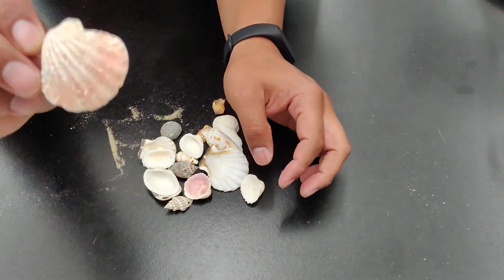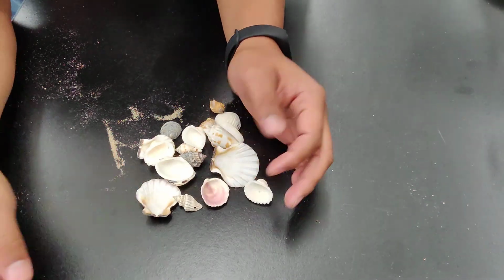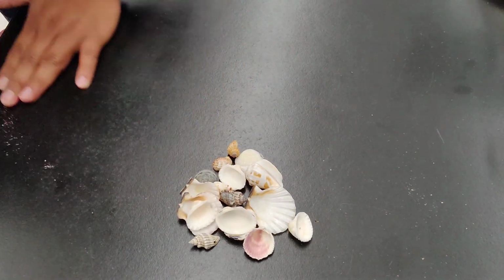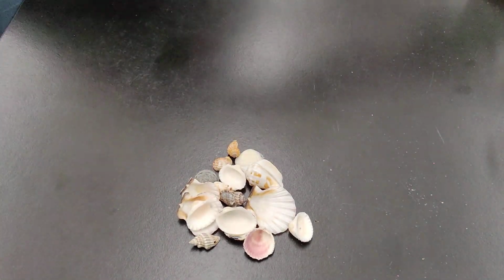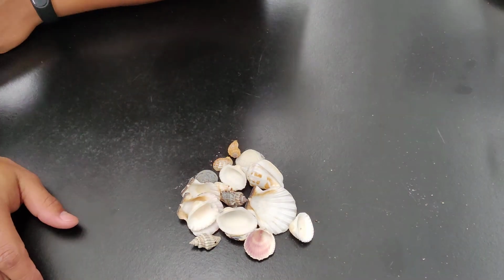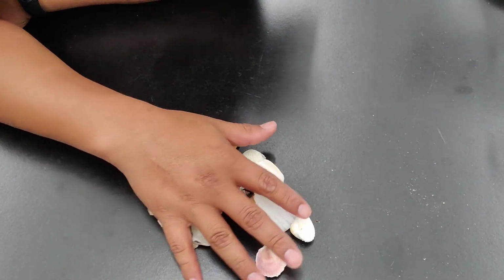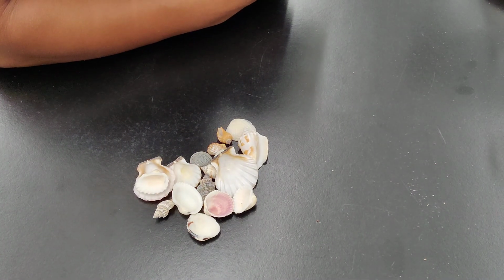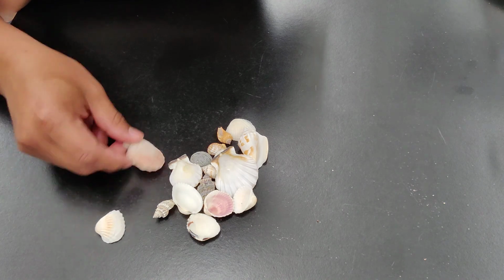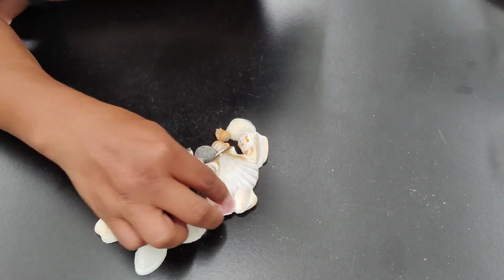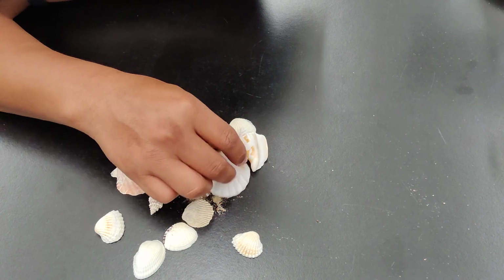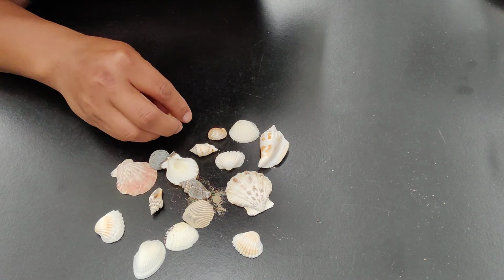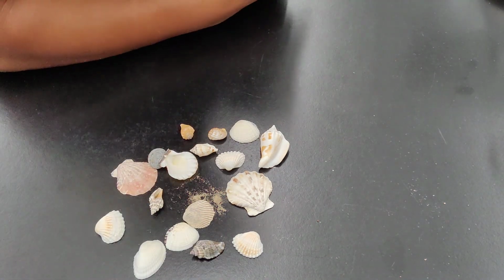The shells have different properties as well, but they are all seashells, right? And because they're all seashells, you can group them together in one group. What you can also do is sort them out into two groups. What two groups do you think I can separate them? Do you see some seashells that are different? Do you see some seashells that may have the same shape or the same size or color as the other seashells?